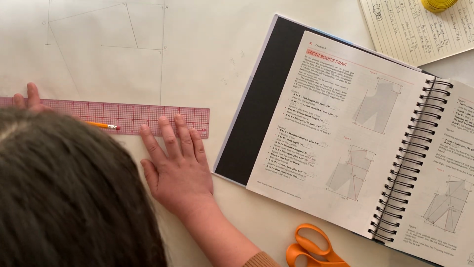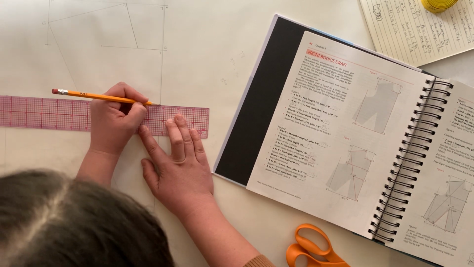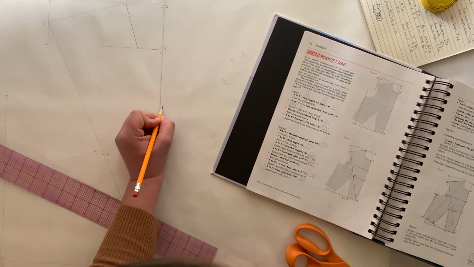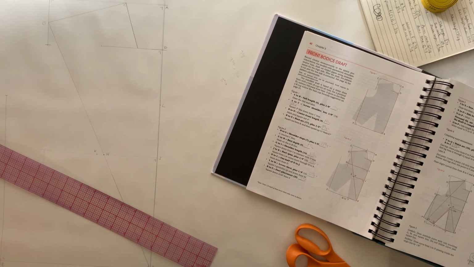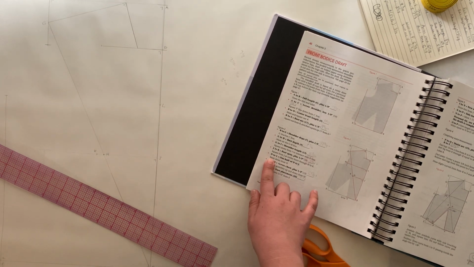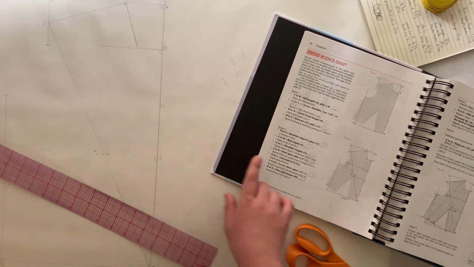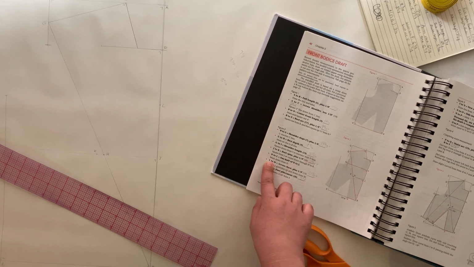Okay, so again, I'm going to crosshair this, cross mark, and that is L. Okay, now that I have my D to my L, now it says mark down from D to make the L. Okay, now it wants me to make my across the chest, my L to M.